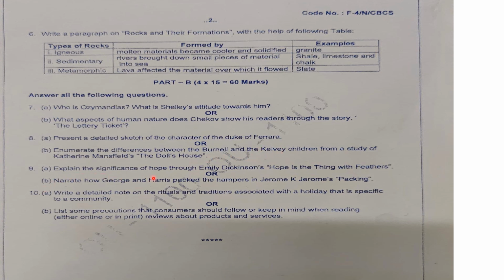Ninth A, explain the significance of hope through Emily Dickinson's "Hope is the Thing with Feathers." So this is a poem, a beautiful three-stanza poem. You might have written well. B, narrate how George and Harris packed the hampers in Jerome K. Jerome's packing. This is again a hilarious and satirical story. You might have written it. 10th, write a detailed note on the rituals and traditions associated with the holiday that is specific to a community.